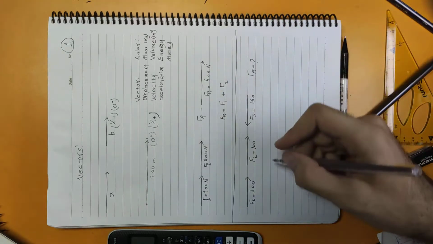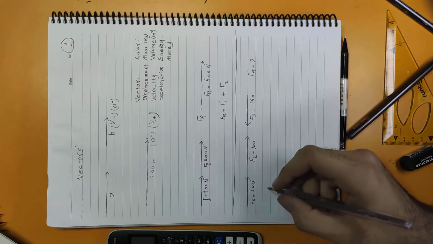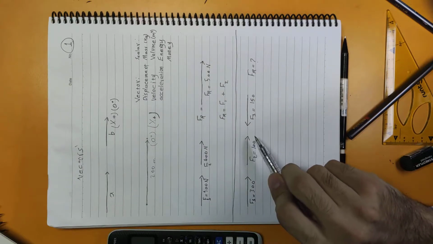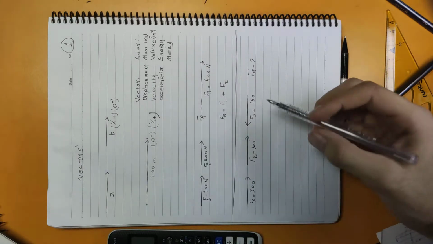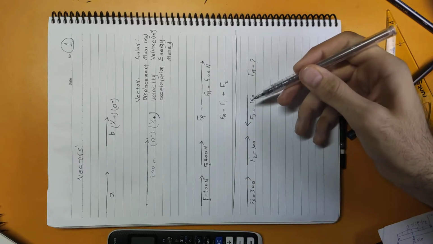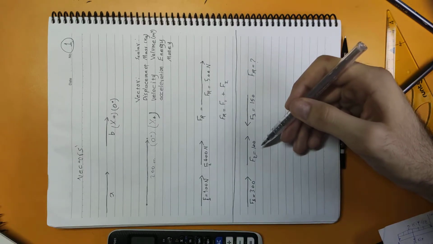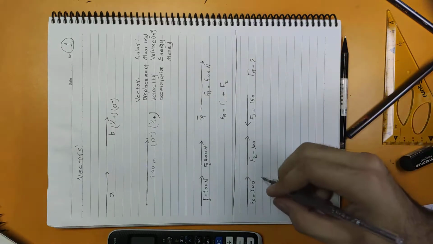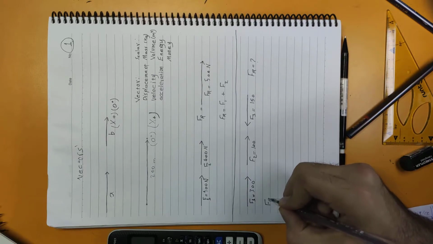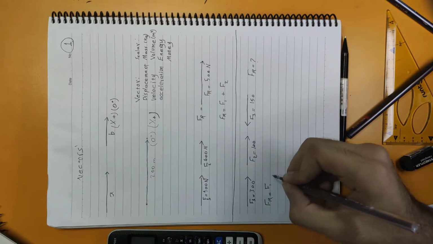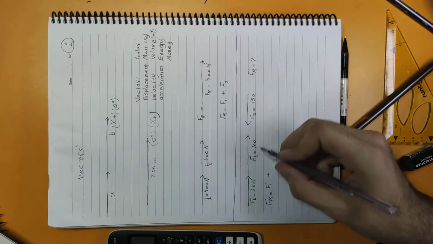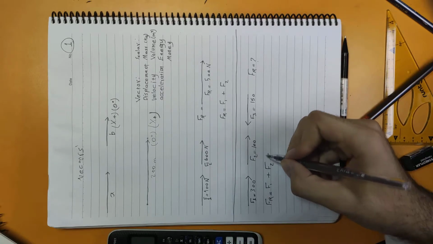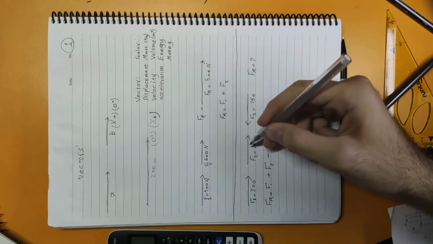So how am I going to find it? I know that these two are in the same direction, which is the positive x-axis, or the right direction, but this F3 is pointing to the left side, or the negative x direction, so it has to be negative. So Fr will be F1 plus F2, because they are pointing in the same direction, minus F3. Why? Because this one is pointing in the other direction.